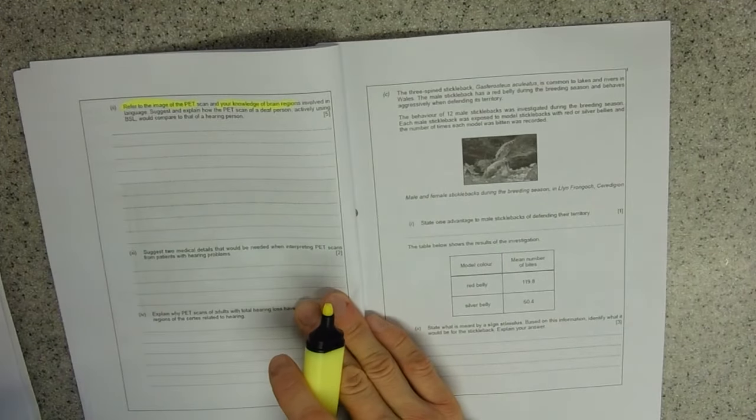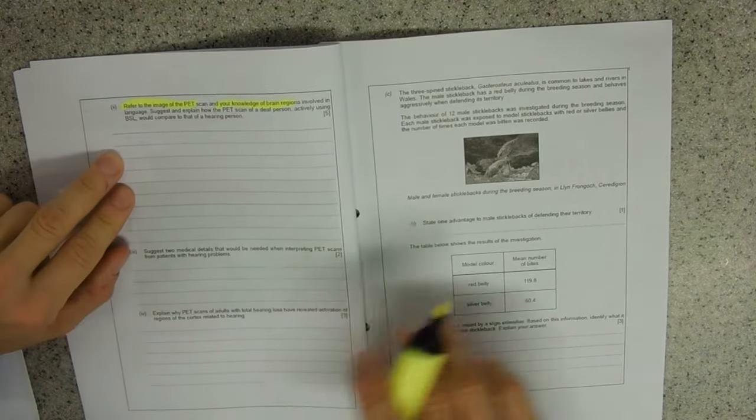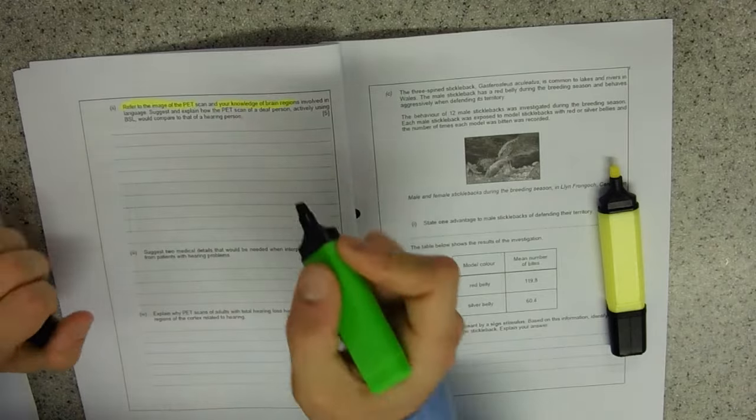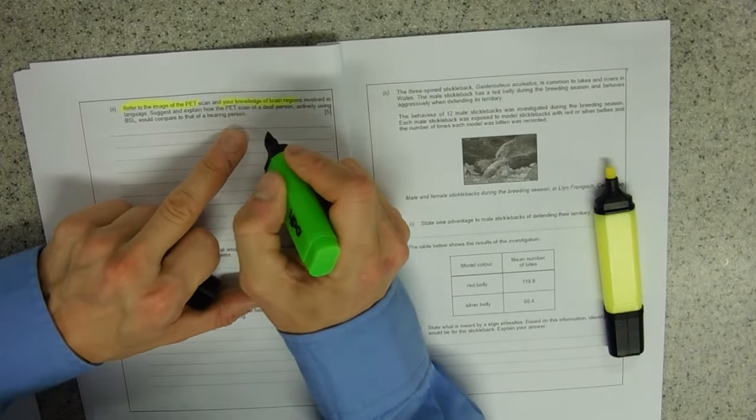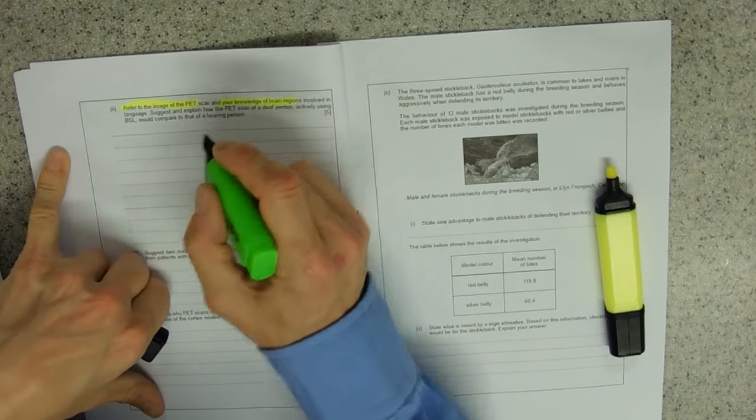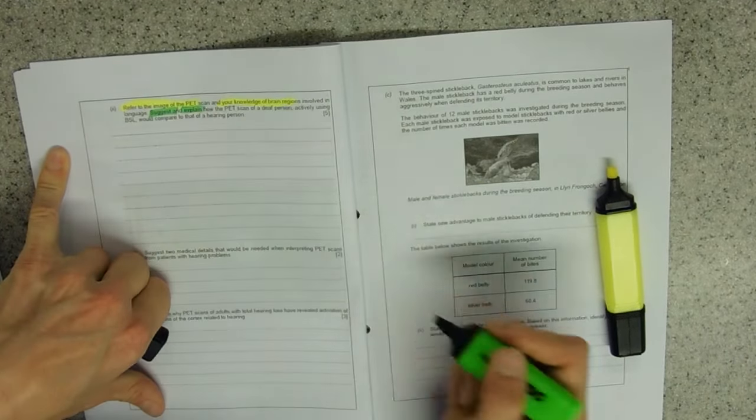We're talking about language. Suggest and explain how the PET scan of a deaf person actively using British Sign Language would compare to that of a hearing person. So you need to sort out what this question is actually saying. So we're doing 2 jobs. We're suggesting and explaining.